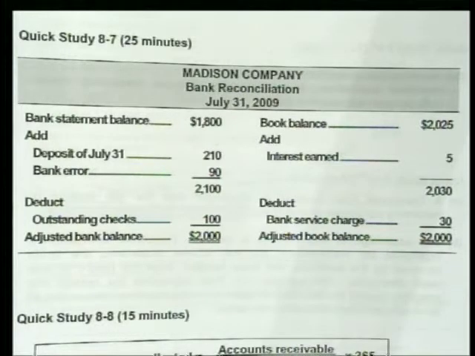Okay, any questions on that? It's a lot easier when they give you the right numbers, isn't it? Okay. Less time consuming. Now let me ask you this. How many people bang their head against the wall going, this thing won't freaking balance? Okay? Yeah, most of you.